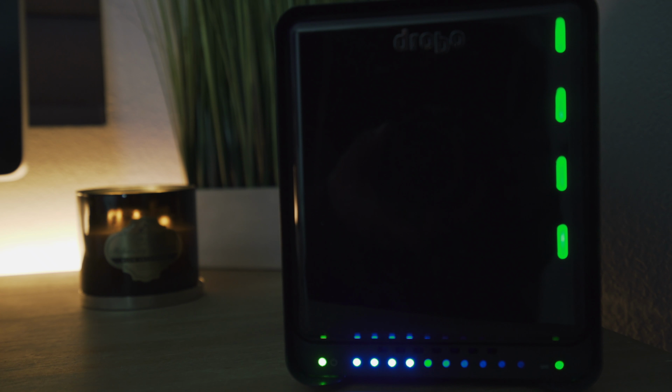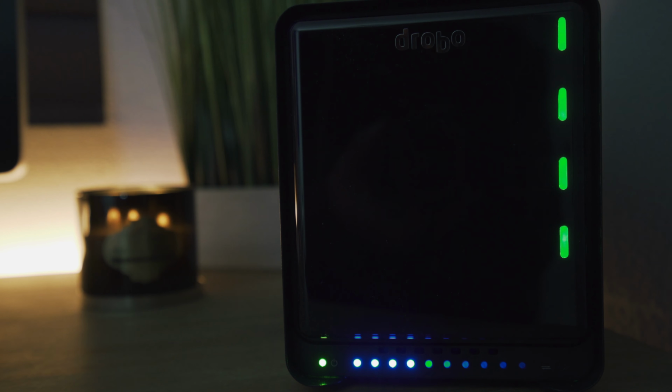And if you're not looking at your computer and you just glance at your Drobo, there is a status indicator at the bottom that tells you how much storage is actually used in your Drobo and how much you have left. To me, that's amazing, right? To just immediately know how much storage you have left and whether you should start maybe looking at getting more drives or higher capacity drives.